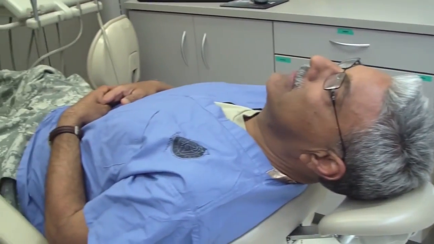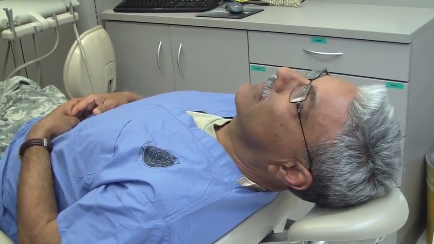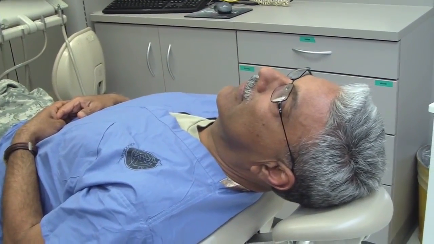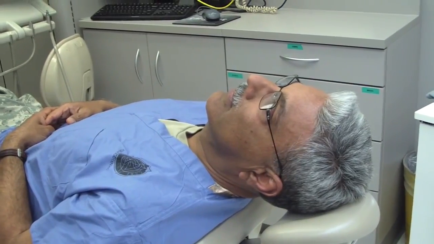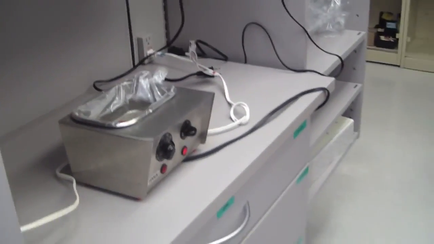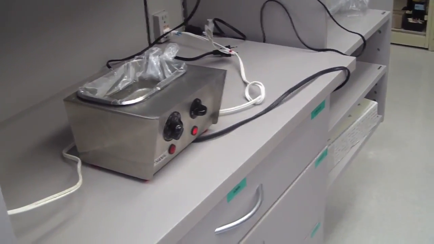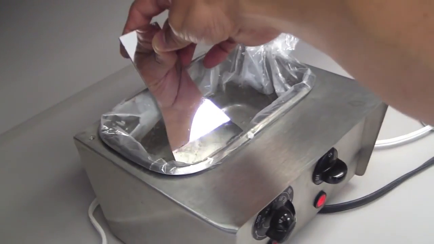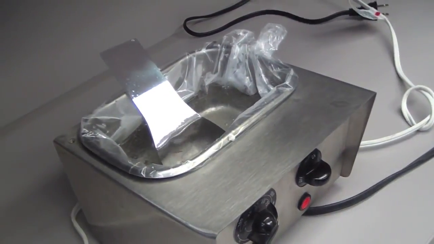Now we're going to switch to the chair. Okay, so here we are. Typically, you can have your patient seated any way you'd like. I find that having the patient supine simplifies the photographic procedure. And another little tip that I've learned is using a water bath to place your mirrors in. So that will warm them up. And if you don't have a dental assistant or you've tasked them to do other things, this actually keeps the mirror warm.